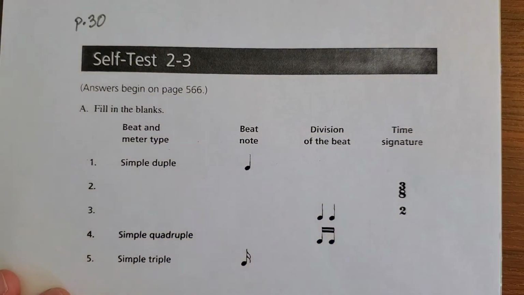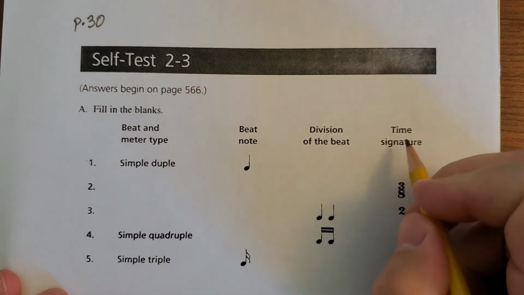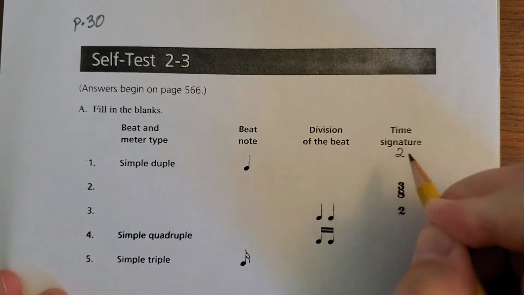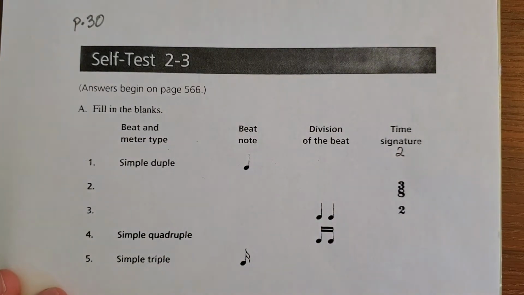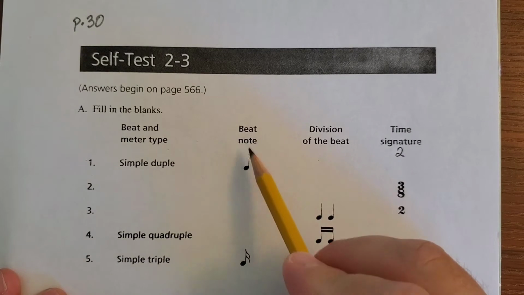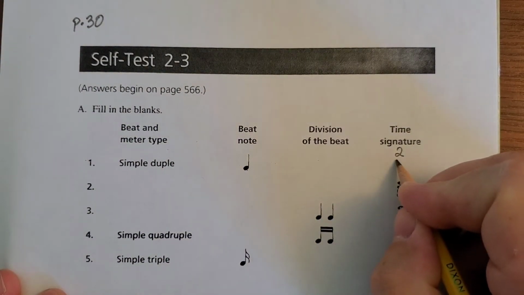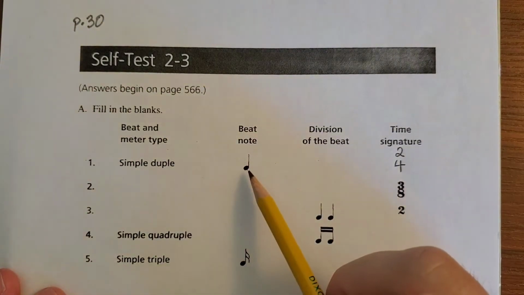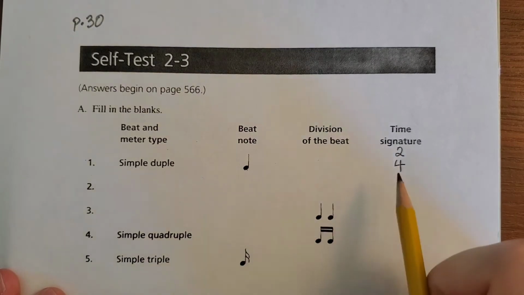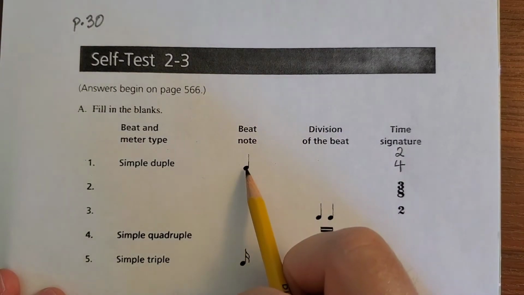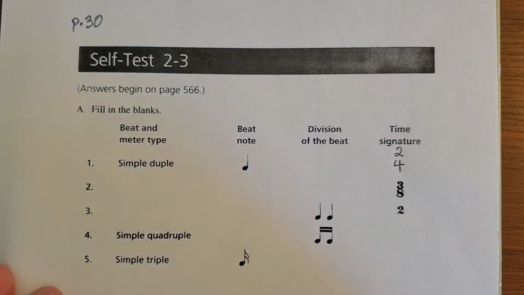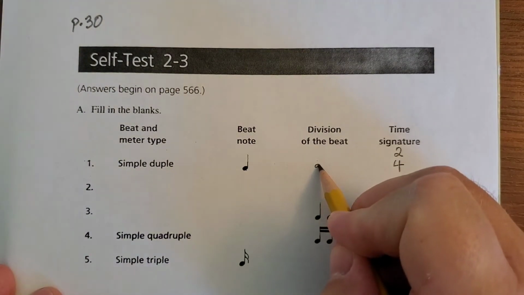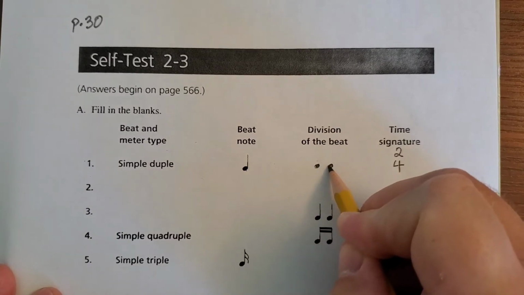Well, if it's a simple meter and it's a duple meter, you know the top number of your time signature is 2. Remember, in simple meters, the top number of your time signature will be a 2, 3, or 4. 2 is duple, 3 is triple, 4 is quadruple. If you know the beat note is a quarter note, then you know the bottom number of your time signature is a 4. This is 2/4 time. Remember that the bottom number of the time signature in simple meter represents the note value that gets the beat. If the beat note's a quarter, then you know the division is two eighth notes.